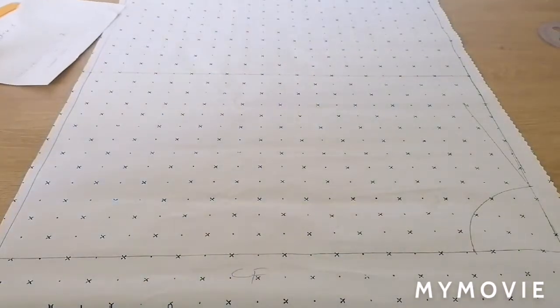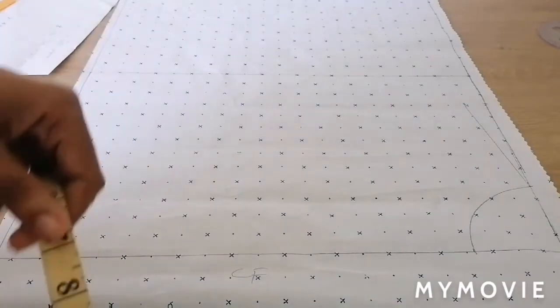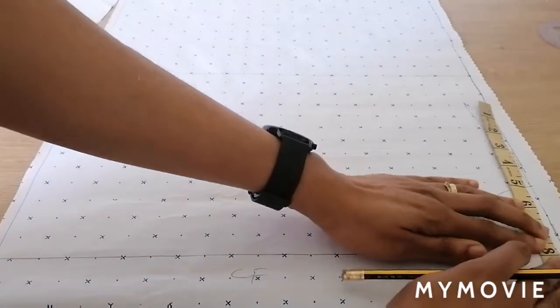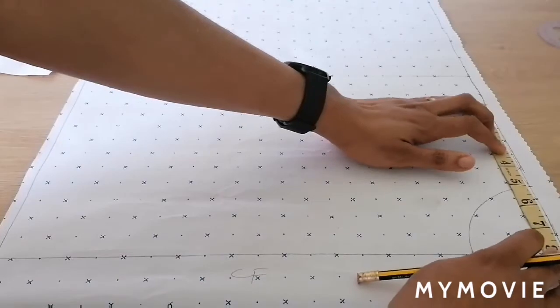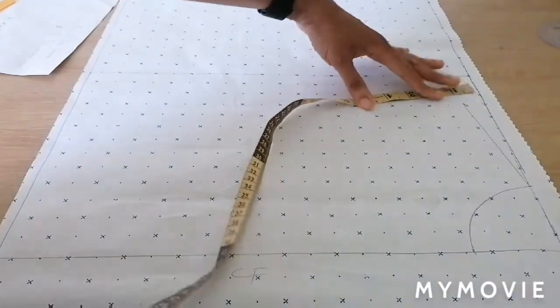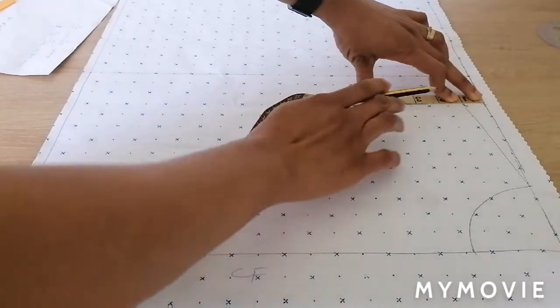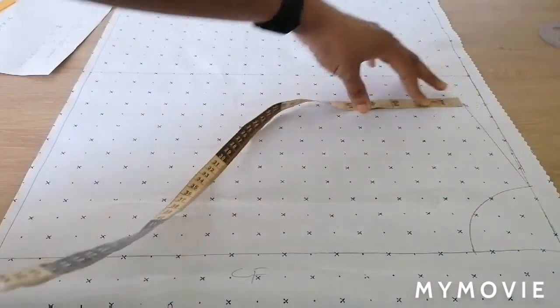According to our measurement we're working with, the shoulder measurement is 16. 16 divided by 2 is 8. So I went ahead to measure 8 inches from this center front line, which brought me here. And on that mark, I came down by 1 inch to get my shoulder slant, and I connected this back to my neck.